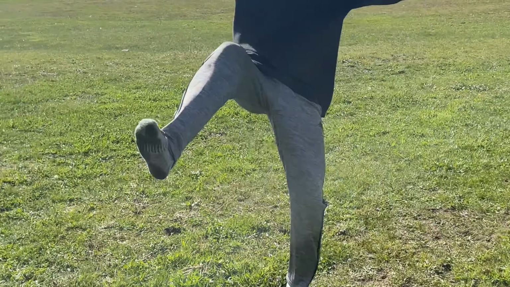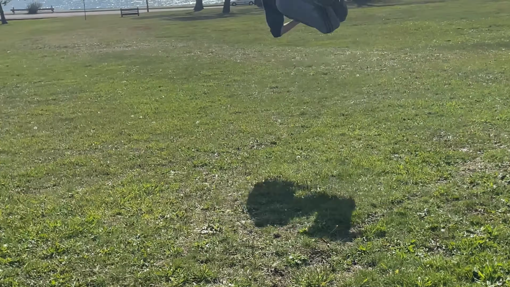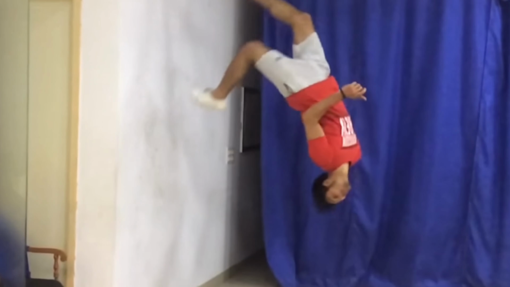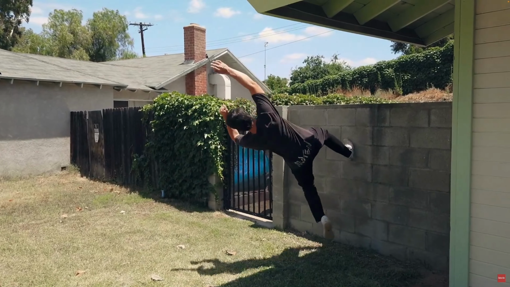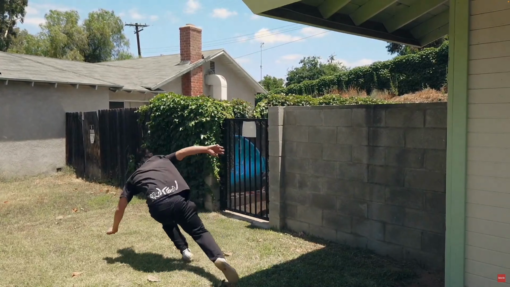You can see a lot of overlap between apparatus flips and regular flips. So just to use an example, the regular wall flip takes a lot of technique from the back flip, but it also has the added technique of using the wall. And if you want to further that overlap, you can make that a wall full, so now you have a twisting, apparatus, and back flip.